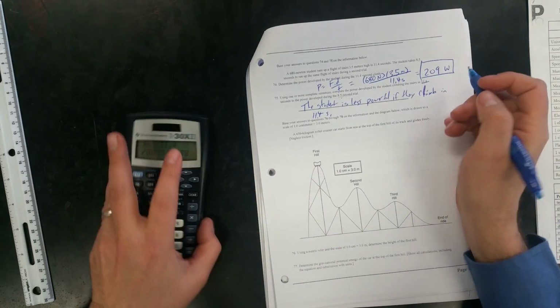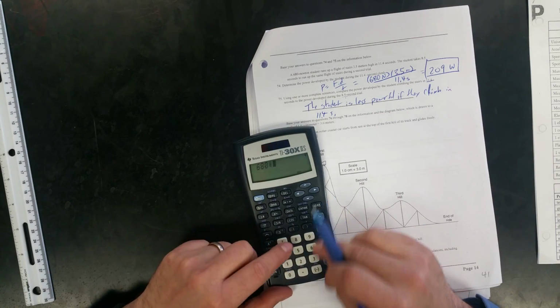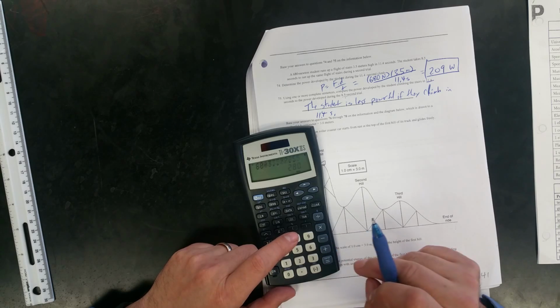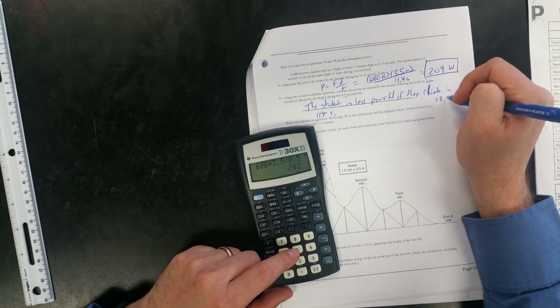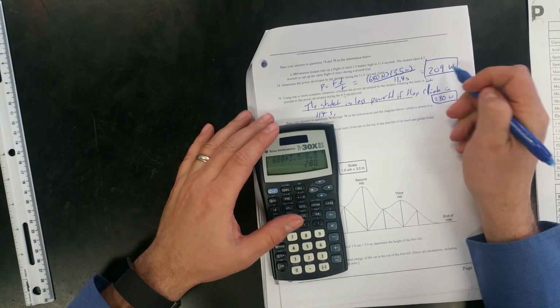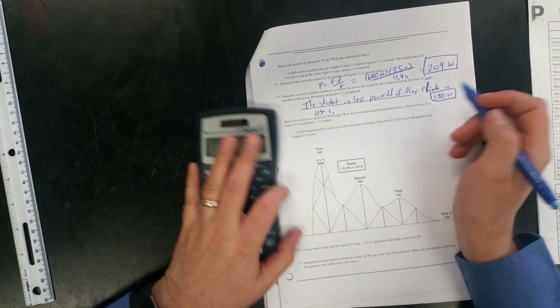And I mean, you could even figure that out. You just do 680 times 3.5 divided by 8.5. So the power would be 280 watts if they climb it faster. Instead, they're climbing it more slowly, which means that they are less powerful.